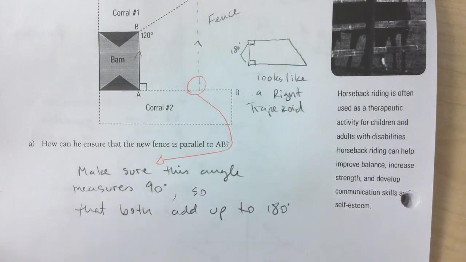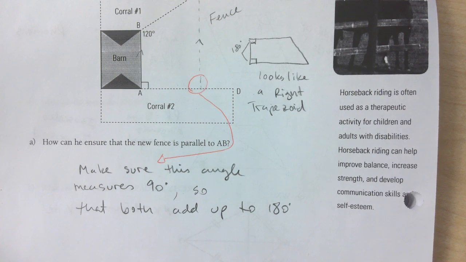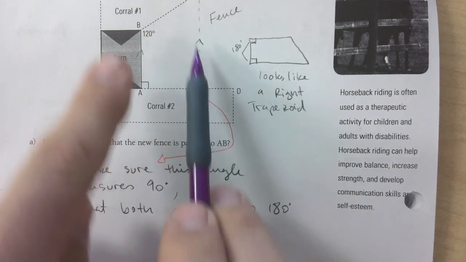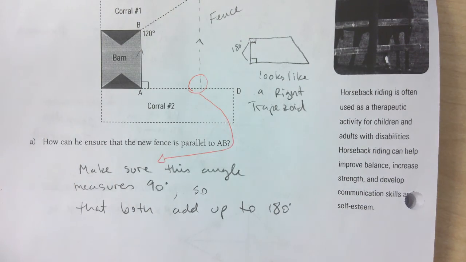And you can't see that, but now you can. That's how you would make sure these two lines are parallel. And it could have been any trapezoid. It could have been an isosceles trapezoid.